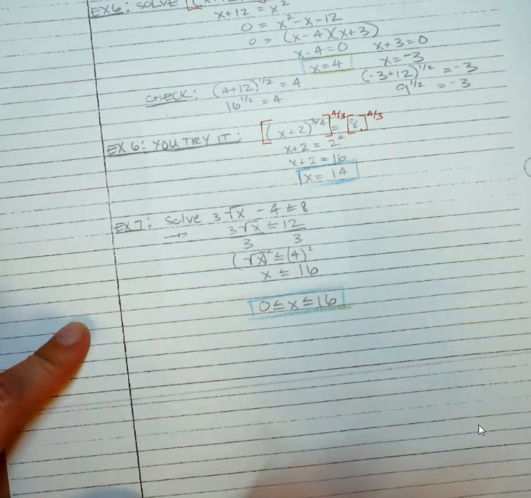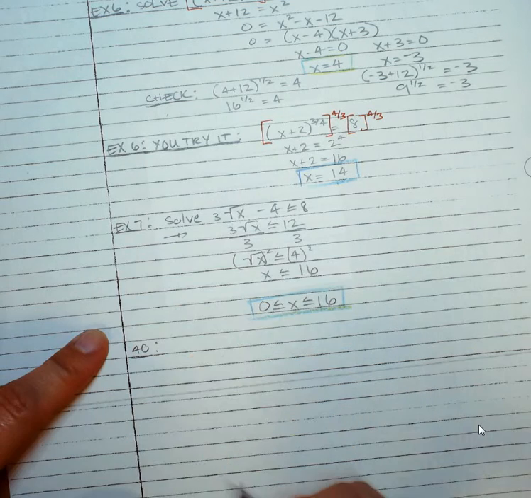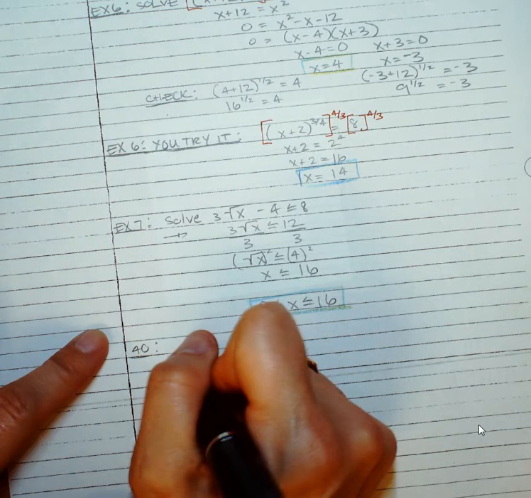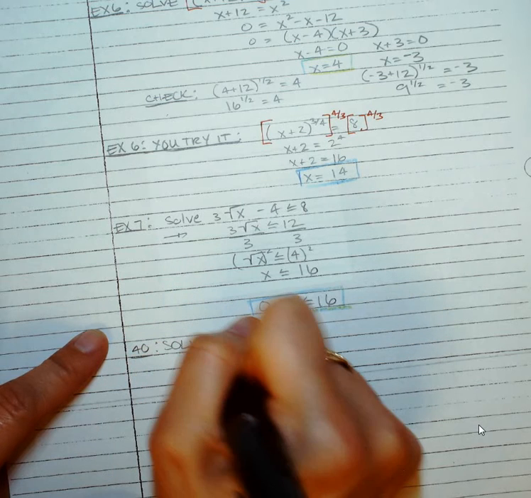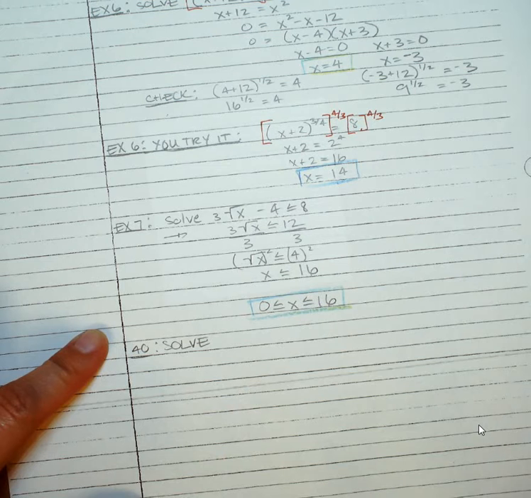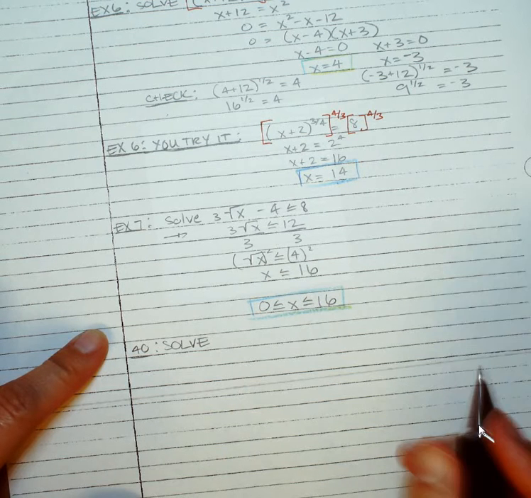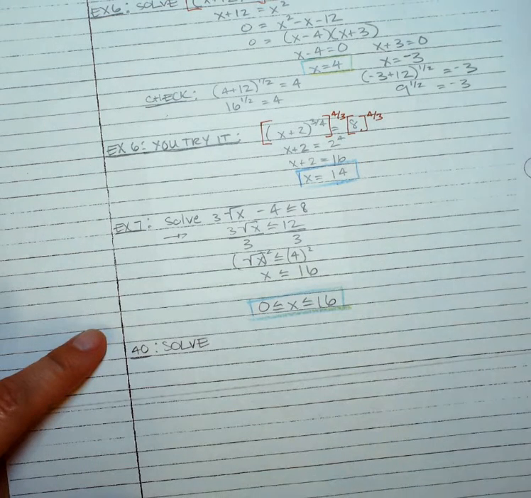Here's number 40. They want us to solve, not what we need. Oh. Well, they're going easy on you.